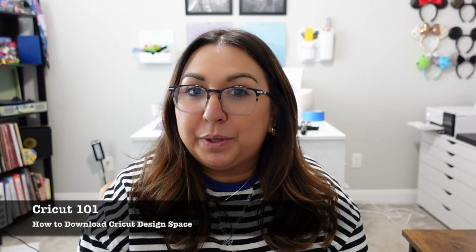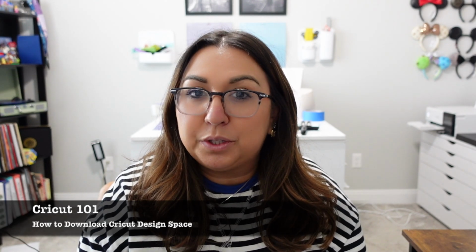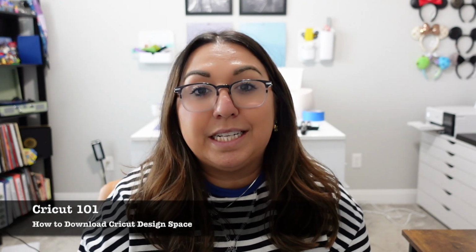So you just got your Cricut, but what's the first step? Obviously, we need to take it out of the box. But beyond that, we need to make sure we're getting the right systems in place so that we can use the actual software we need to make our designs. The software that you're gonna need is called Cricut Design Space. This is an absolutely free software.